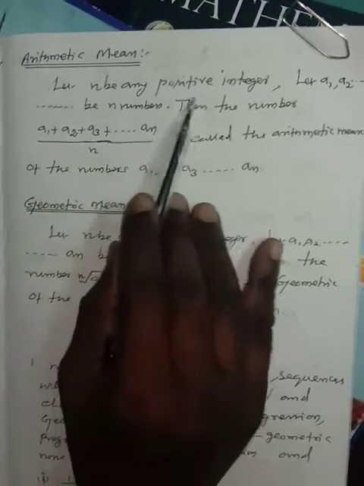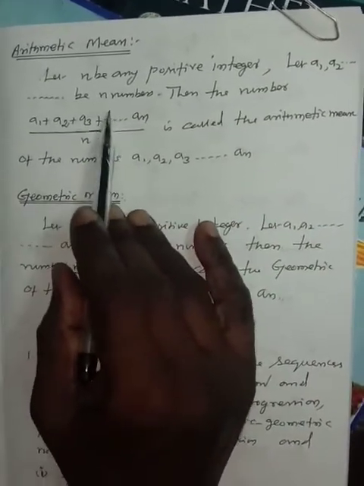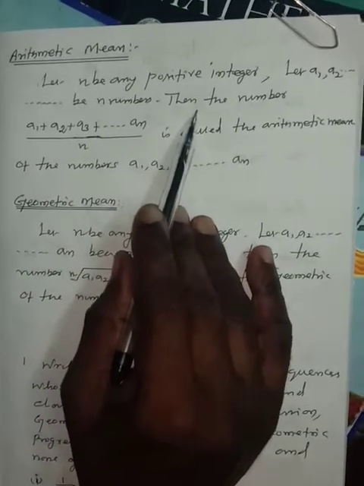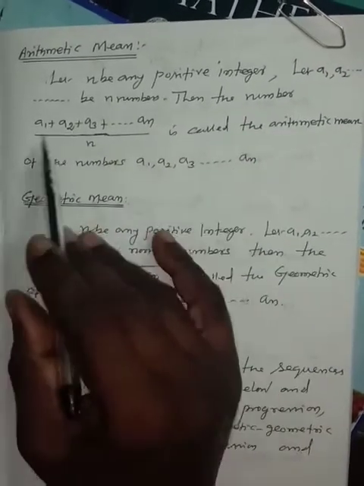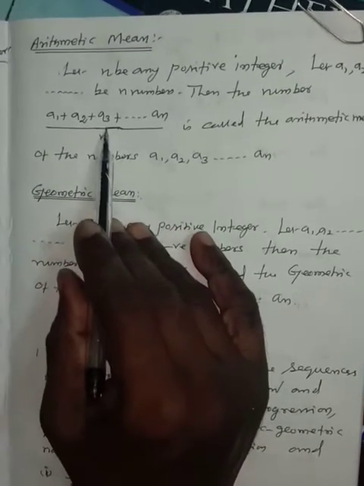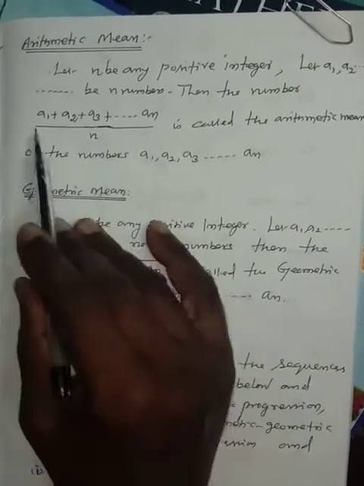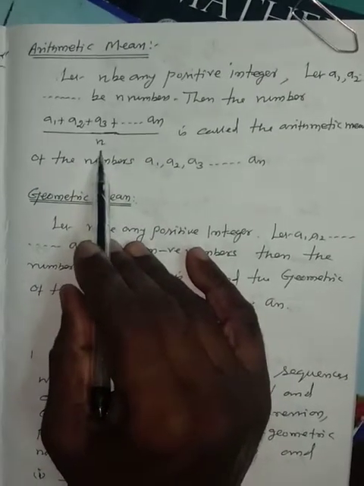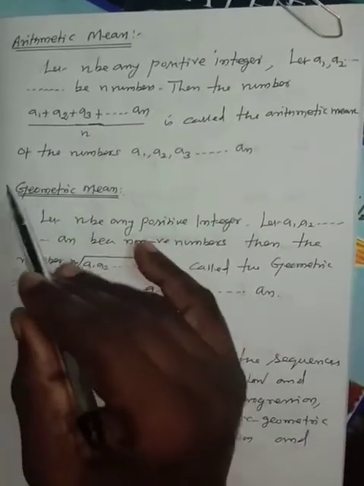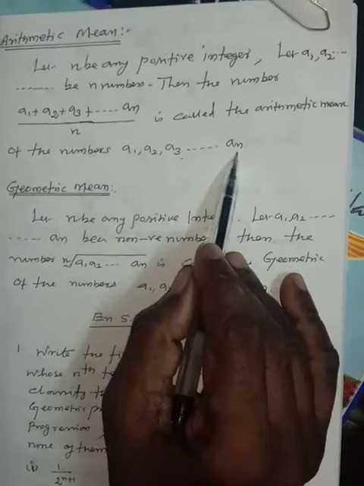Let n be any positive integer. Let a1, a2, a3 and so on be n numbers. Then the number (a1 plus a2 plus a3 plus and so on to plus an) whole divided by the number of terms n, is called the arithmetic mean of the numbers a1, a2, a3 and so on to an.